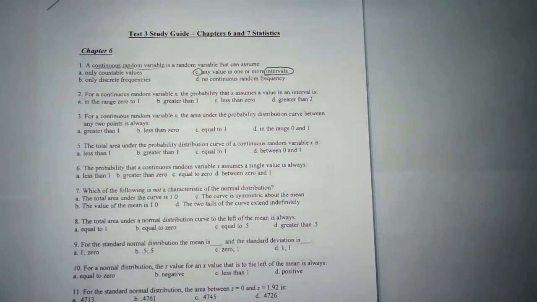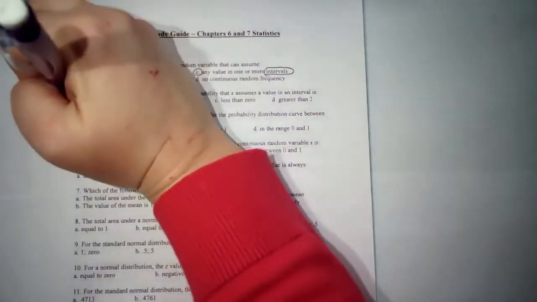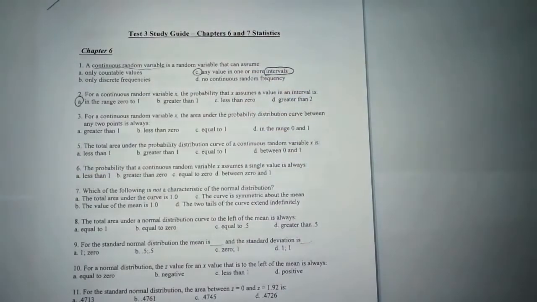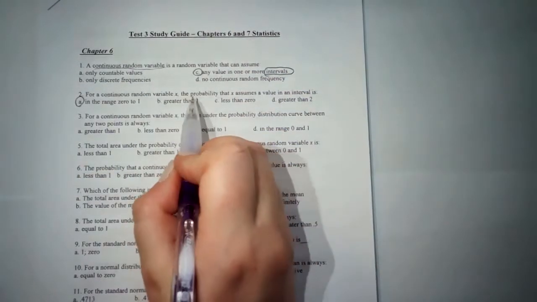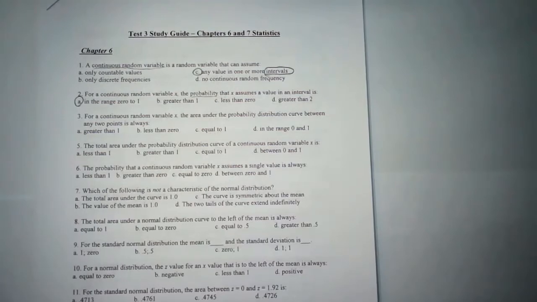Okay. Still talking about continuous random variables. So the probability that X assumes a value in an interval is what? So what is the range of probability values really, for continuous or discrete? Your probabilities can be between what? Anybody remember? 0 to 1. Good. 0 to 1. So you want to make sure and remember that. The key there is the probability can be between 0 and 1.